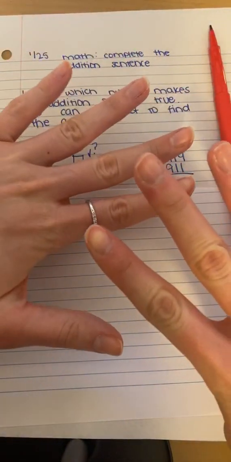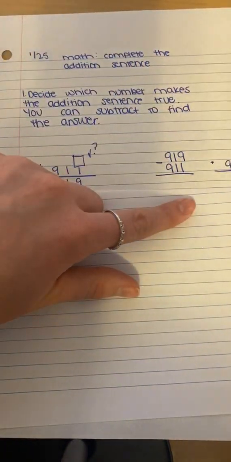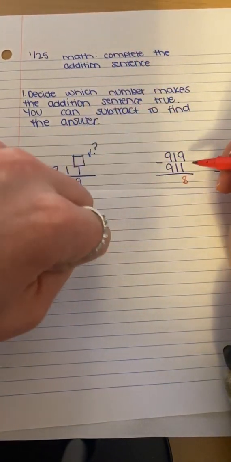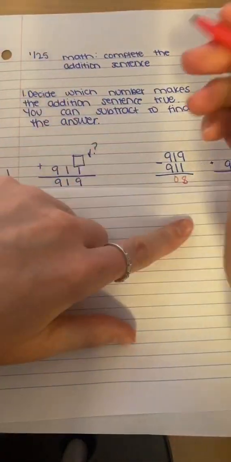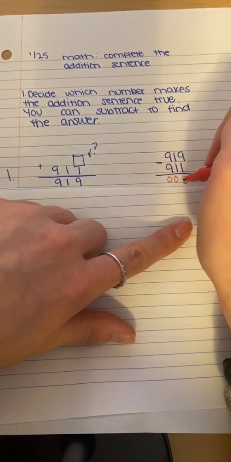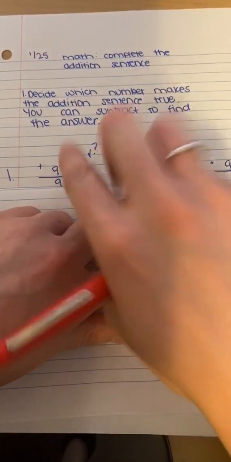So if I have 9 and I take away 1, I'm left with 8. And if I have 1 and I take away 1, I'm left with 0. And if I have 9 and I take away 9, I'm also left with 0. So 919 minus 911 equals 8. So that's what's going to go in the blank.